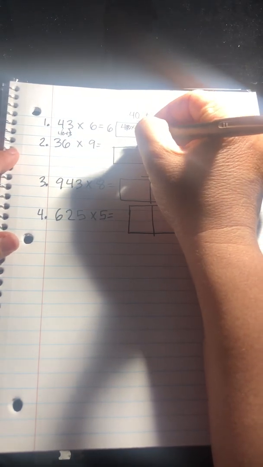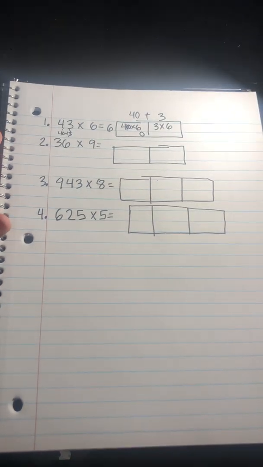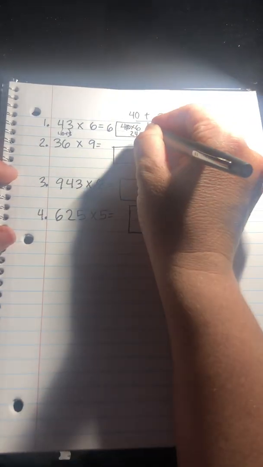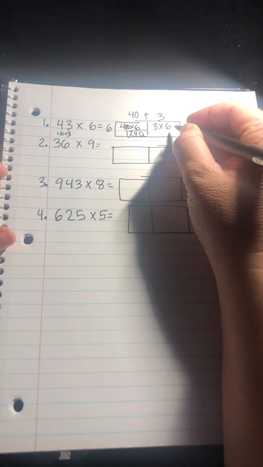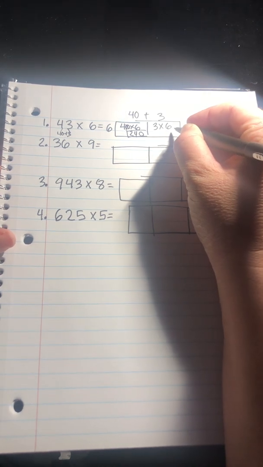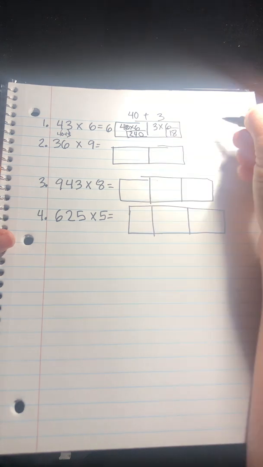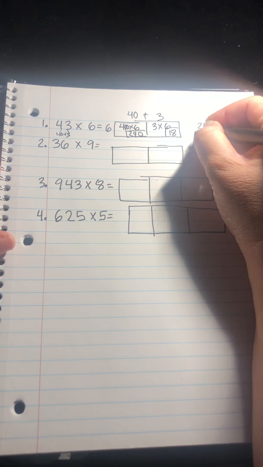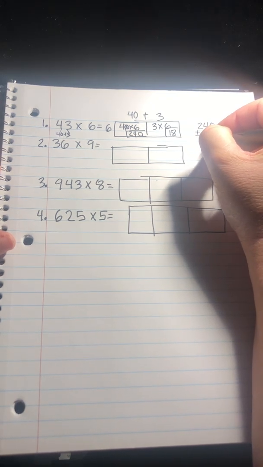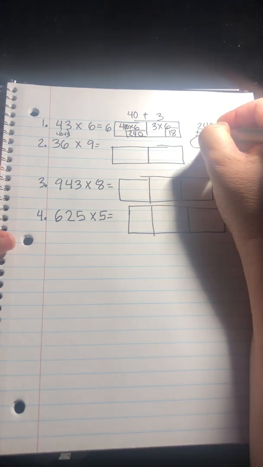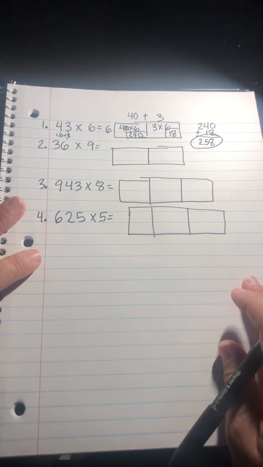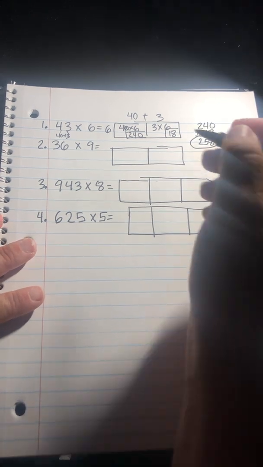Zero's property, bring down the 0. 4 times 6 is 24, so 240 is my first partial product. And 3 times 6 is 18. So 240 plus 18 equals 258. If you got that right, pat yourself on the head.